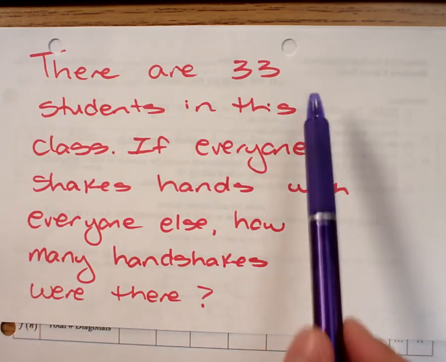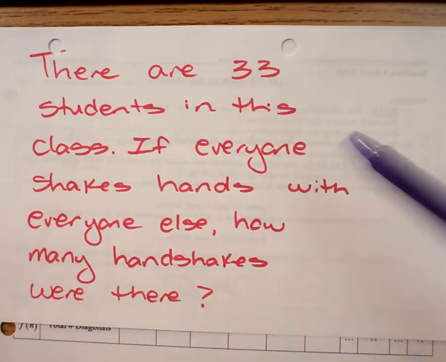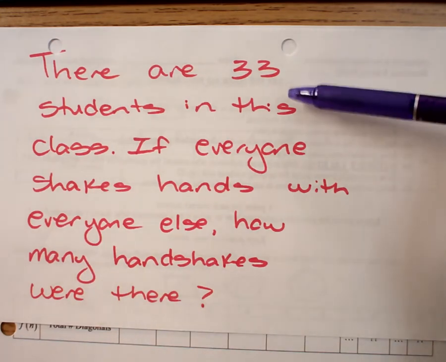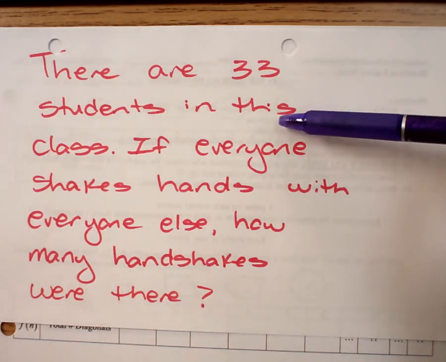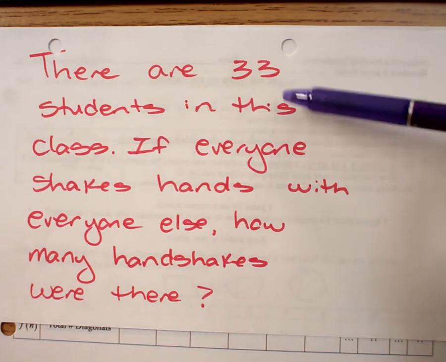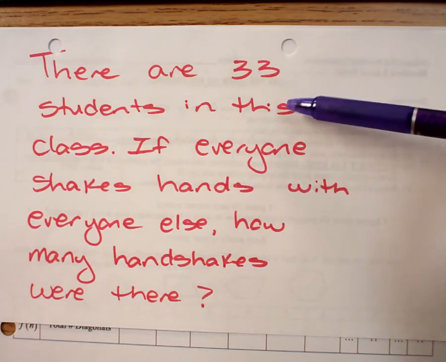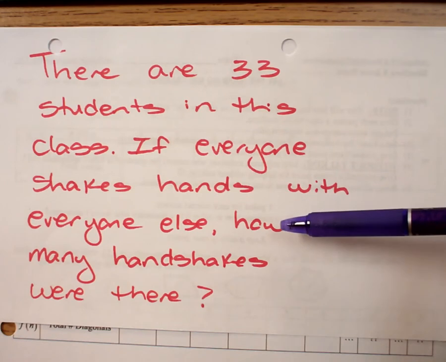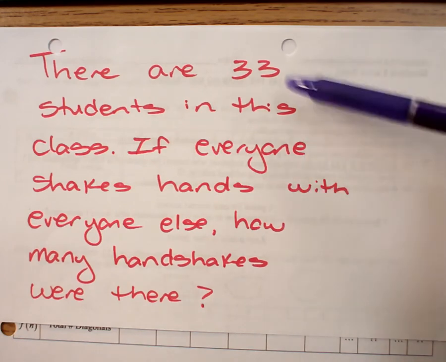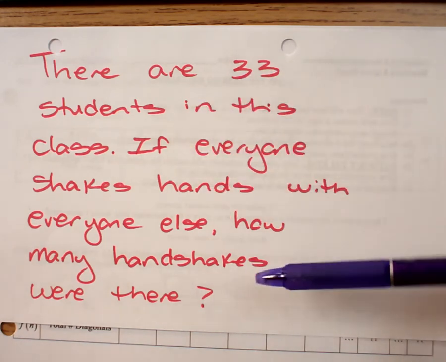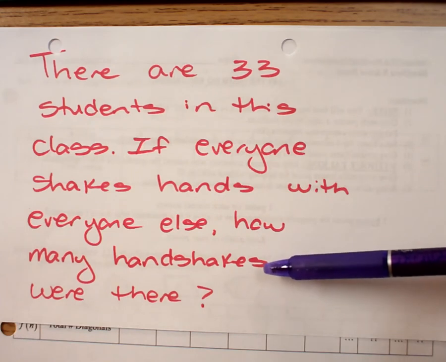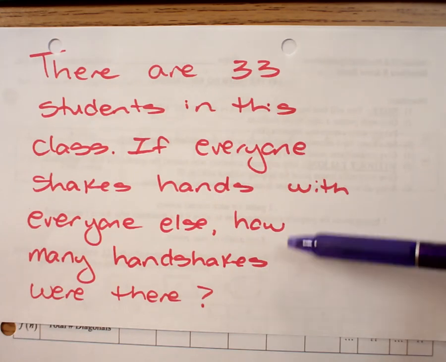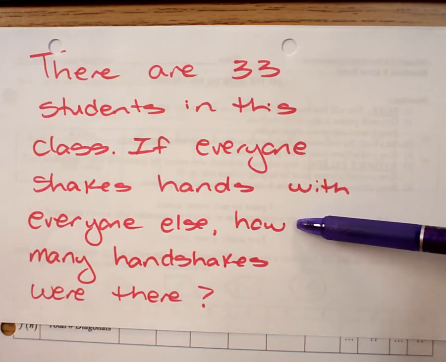You should have gotten a text message from me with this question. There are 33 students in this class. Don't turn around and count right now, because some classes have 33, some have something different. But let's just assume there's 33 students in the class. If everyone shakes hands with everyone else, how many handshakes were there? This question, very creatively, hopefully you're hearing the sarcasm there, is called the handshake question. And by the end of the lesson, you should be able to answer this question.